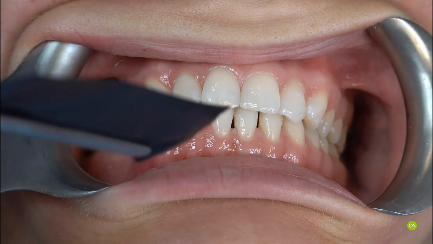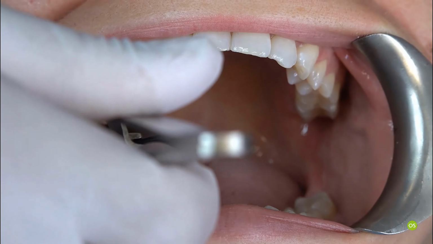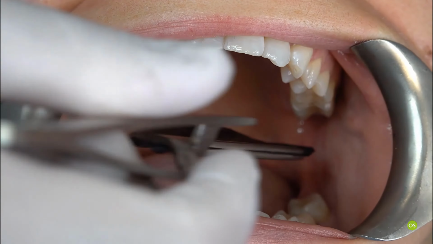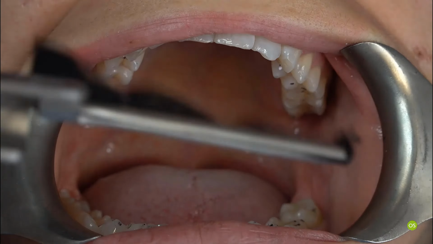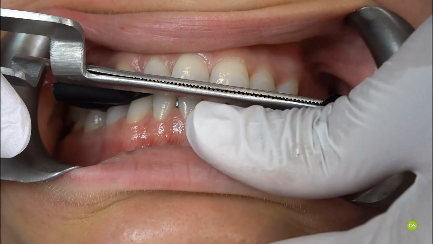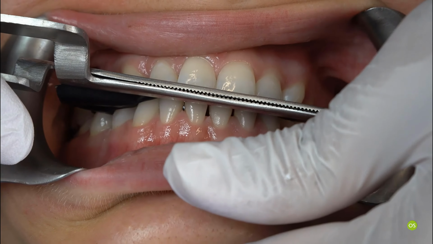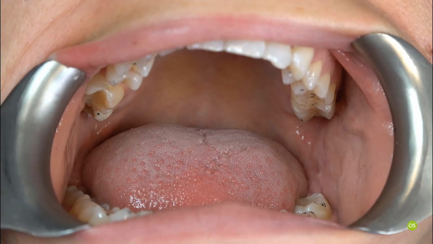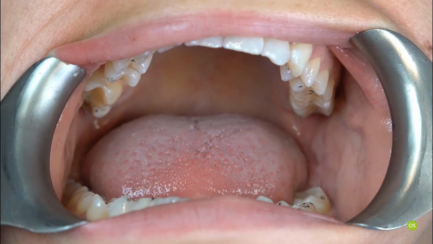Okay, open again, close your teeth, tap, tap, tap, open. Close your teeth, tap, tap, tap, open. So relax and close, tap, tap, tap, open, perfect. And the black, and the green for it.